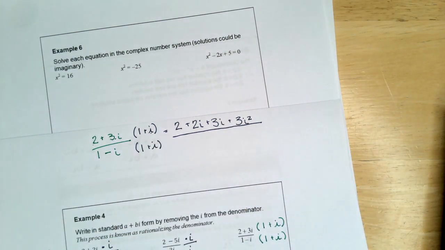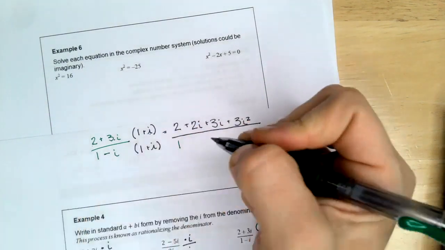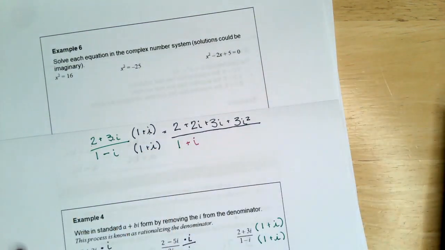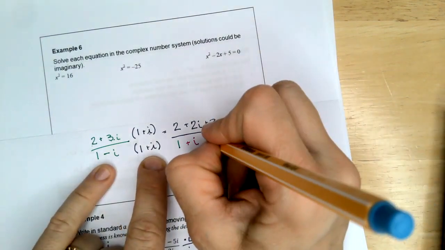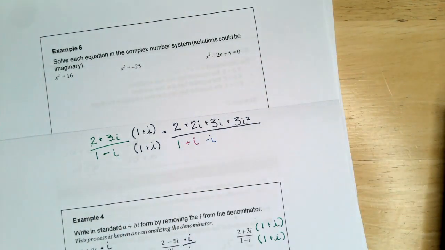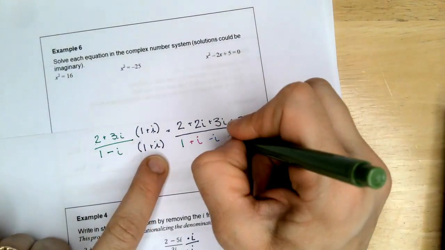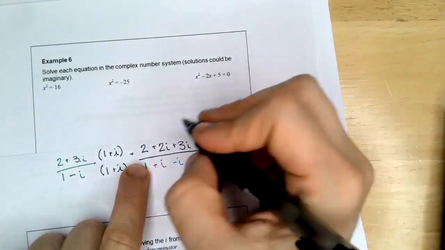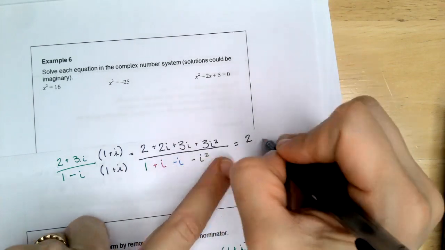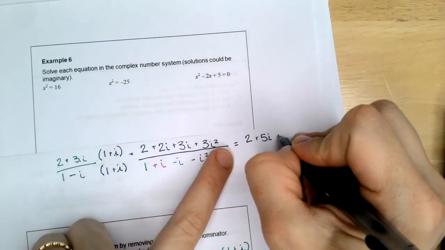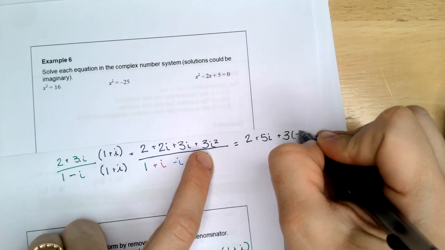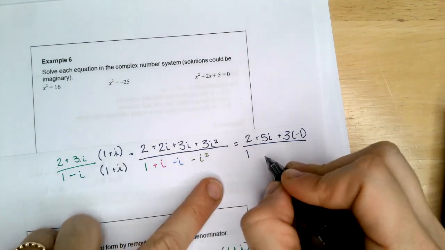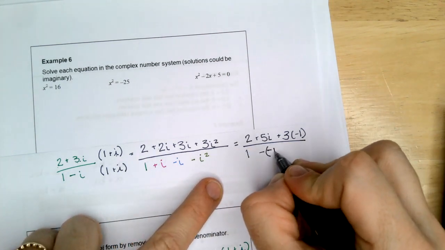Okay? So on the bottom, we have 1 times 1 is 1. We have 1 times i is i. We have negative i times 1 is negative i. And then our last term was negative i times positive i, so that's negative i squared. On top: 2. Positive 2i plus 3i is 5i. 3 times i squared is 3 times a negative 1. i and negative i cancel, minus i squared, which is a negative 1.